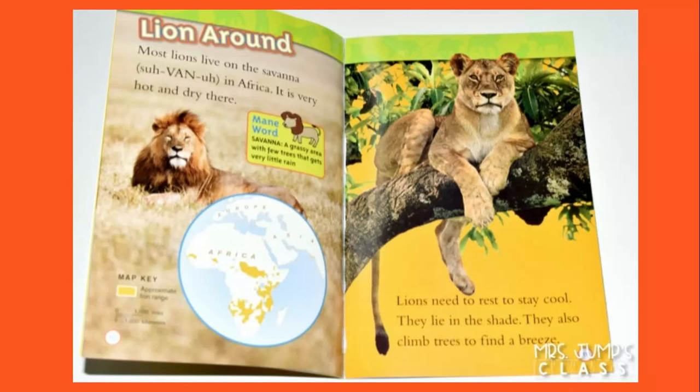All right, so this one is from a book about lions. It has a few less text features than the book before, but nonetheless, they are still important for us to pay attention to. So if I were to just read this book and just read the text and not read any of the features, it would sound like this.